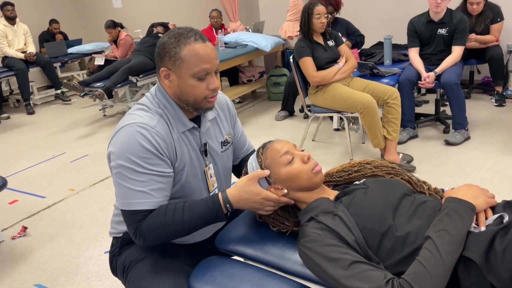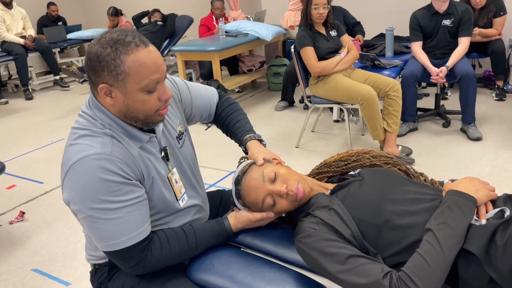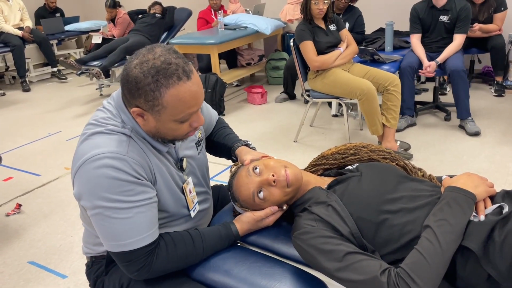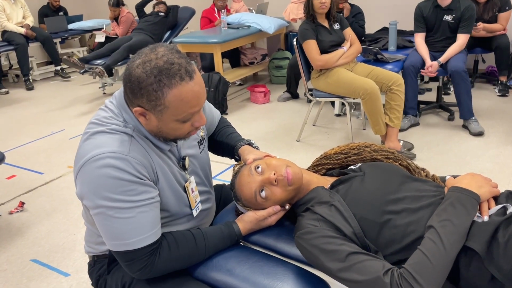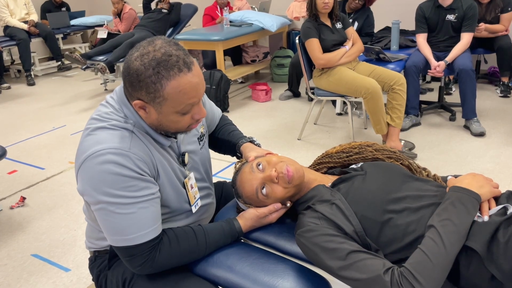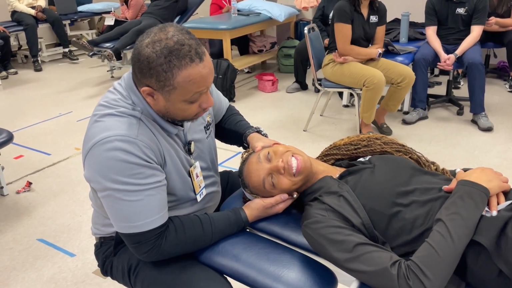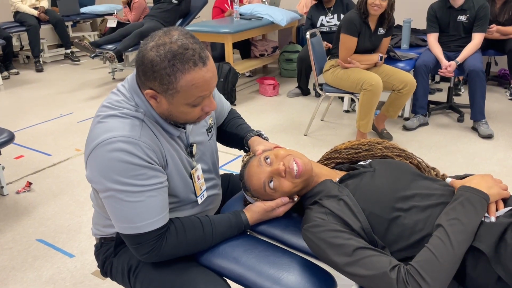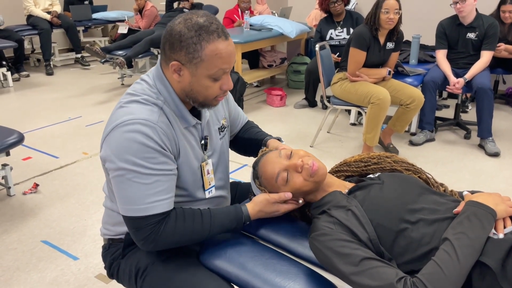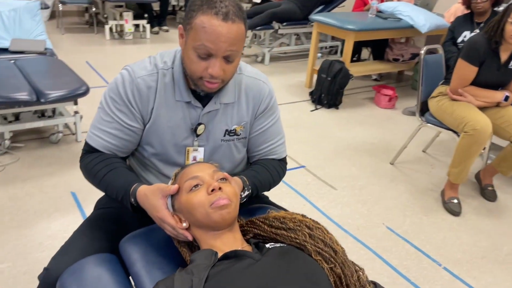All right. I'm gonna rotate her to the right, and I'm gonna extend her. I want you to look at me. Hold that. Count to 21 by threes. 3, 6, 9, 12, 15, 18, 21. Okay. No nystagmus, any lightheadedness, any nausea.